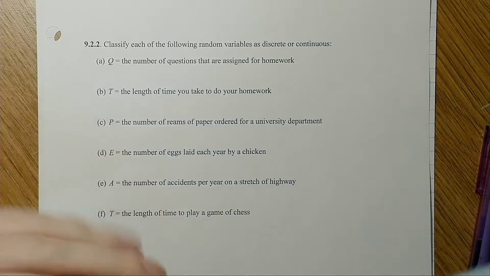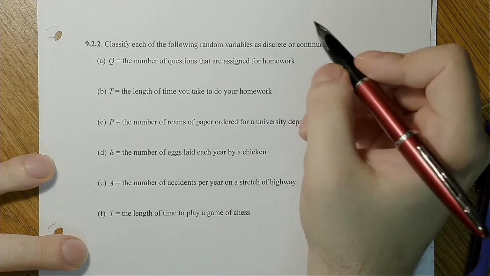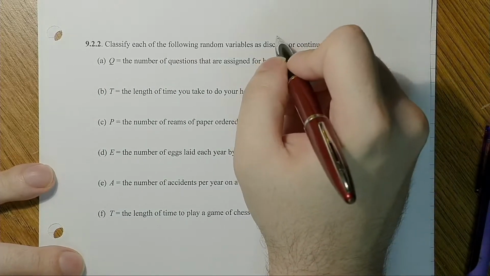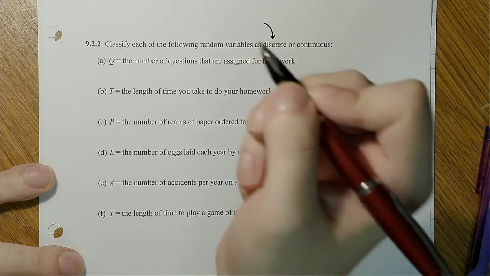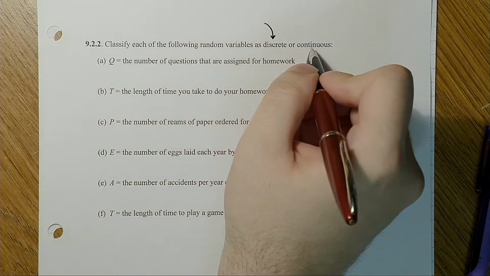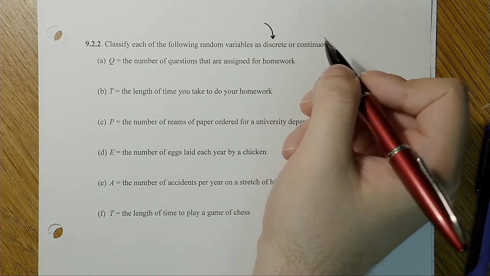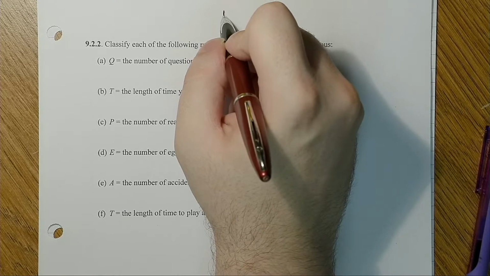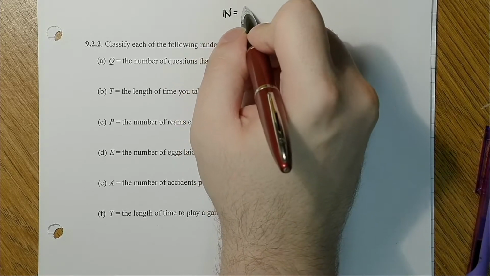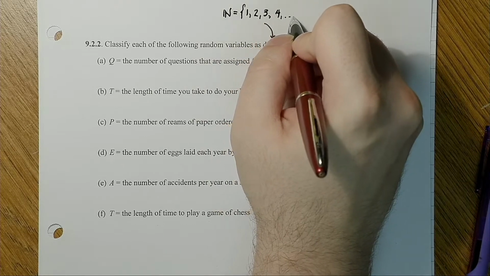So let's talk just a little bit more. Let's go through some examples. Like I said before, random variables can be discrete or continuous, meaning they take on discrete or continuous values. Discrete means that you can have natural numbers, so that's like 1, 2, 3, 4, and so on.